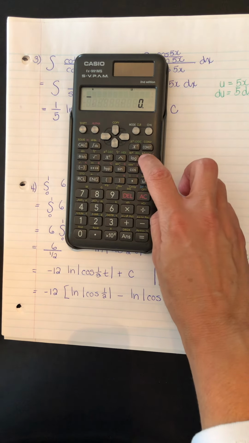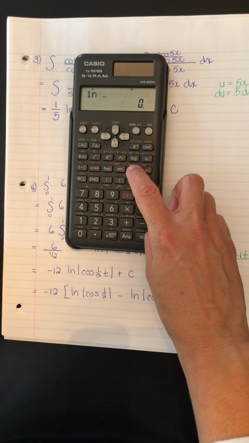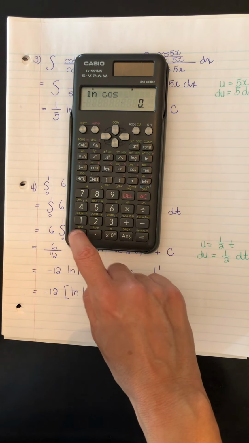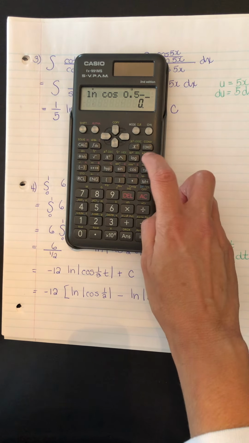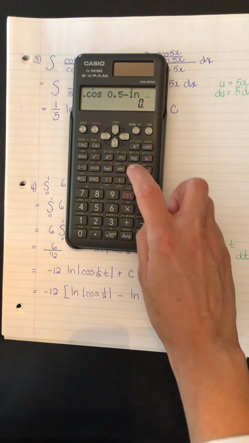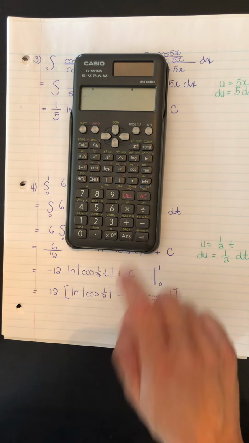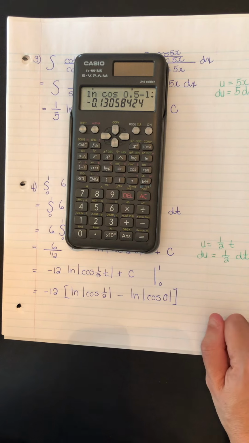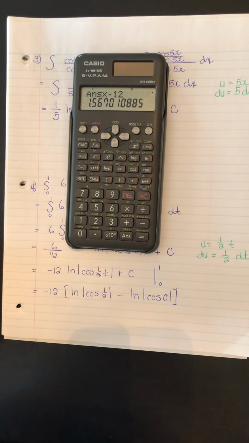So I'm going to type in the ln of the cosine of 0.5. You probably don't need a bracket here. Ln of the cosine of 0.5 minus the ln of the cosine of 0. Okay, so I'm going to push equals. And then that has to be multiplied still by -12. So multiply by -12. And that's my answer right there.